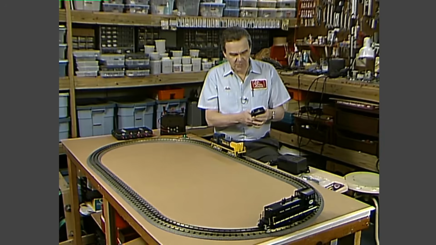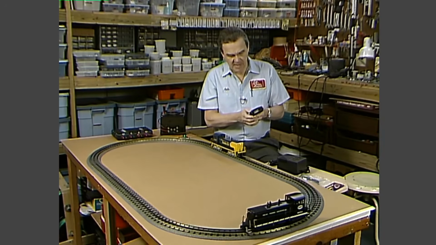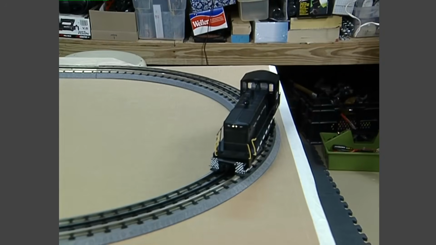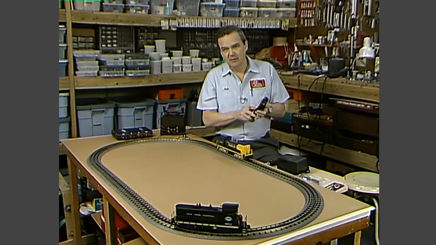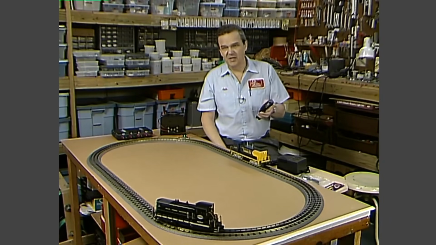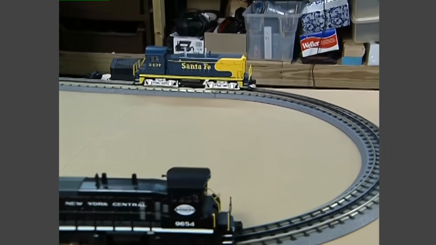I have complete and separate control over each individual engine in command mode, even though they're both on the same section of track. I can control their speeds, blow the whistle, ring the bell, and use all the other neat features that are available in the command mode.